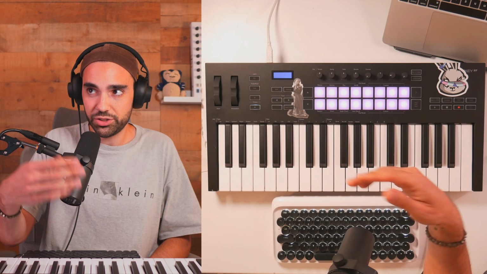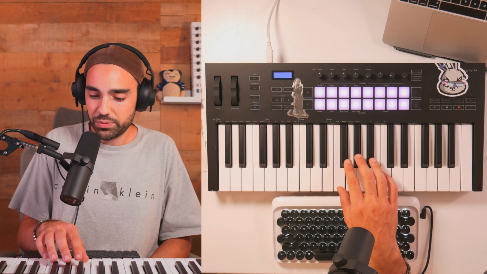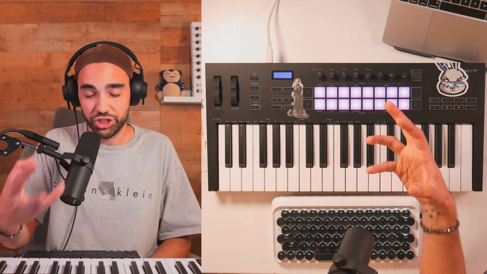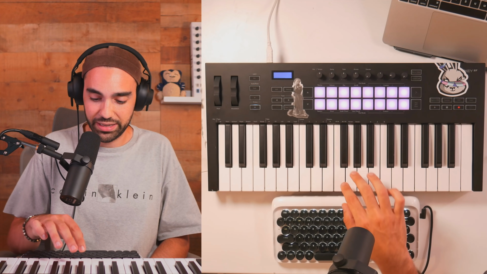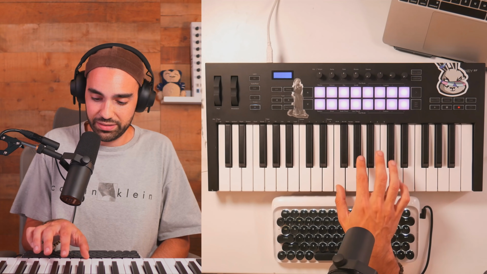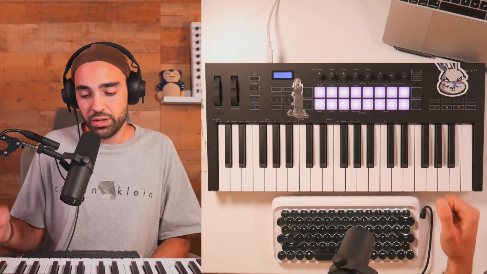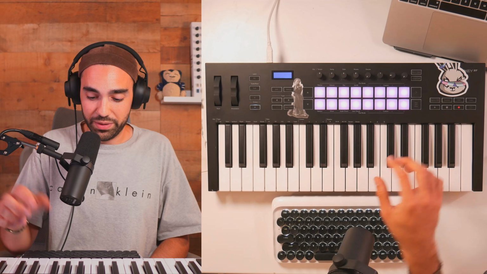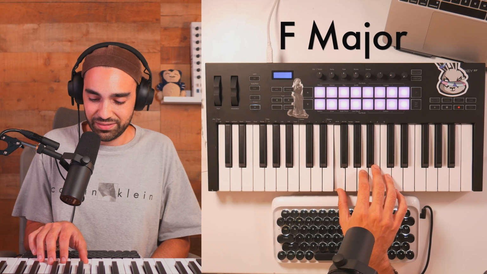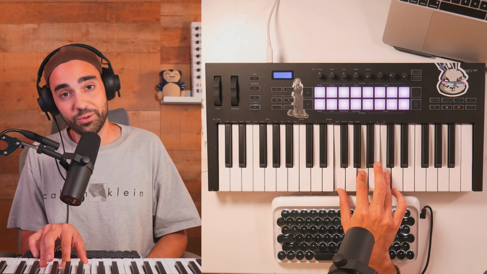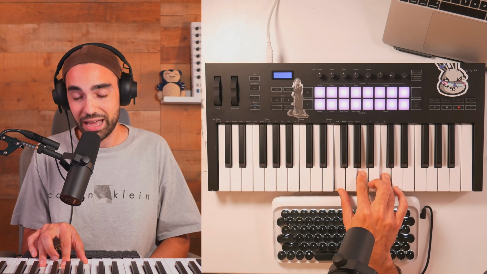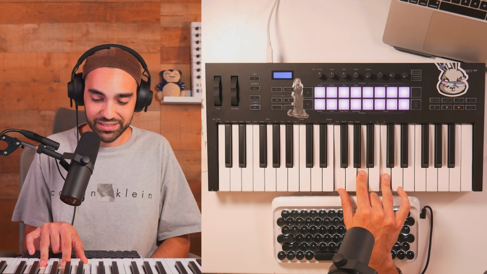And remember, interval is not just a word for the distance between the notes. It's a word for the relationship between the notes. What is the interval? Minor second, major second, minor third, major third. So you can probably already guess that our first chord here, F major, is called F major because it has a major third in it.